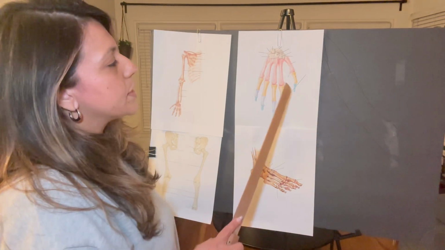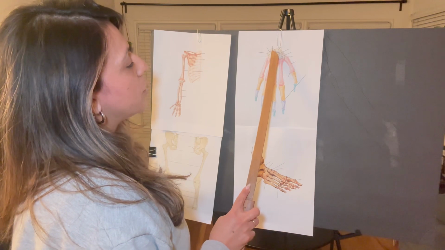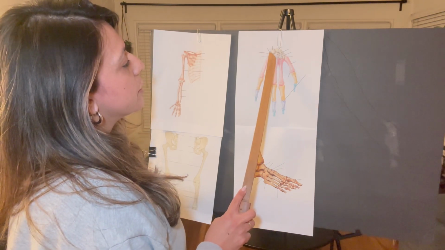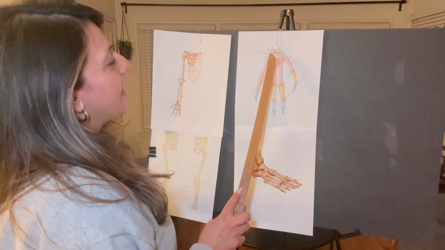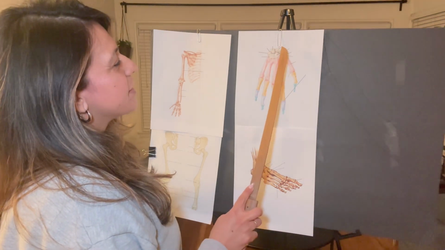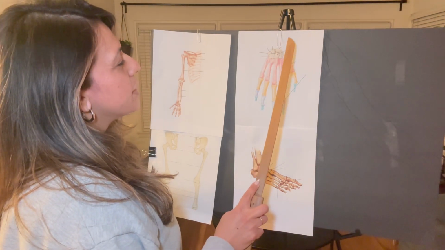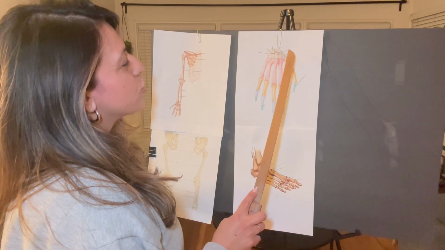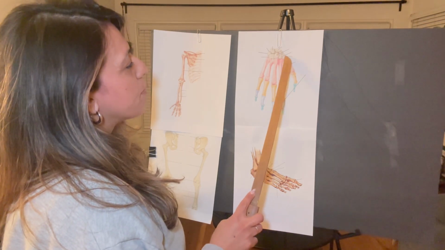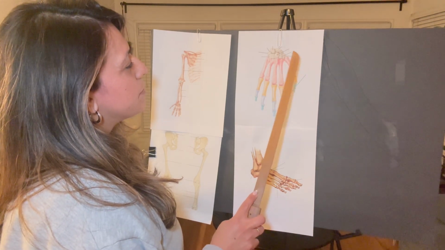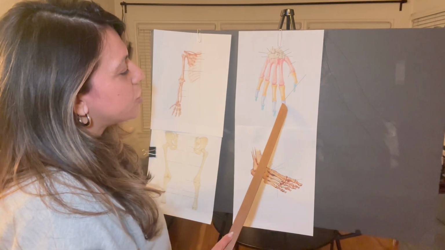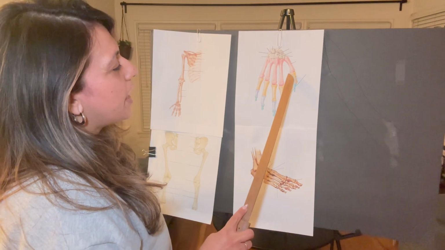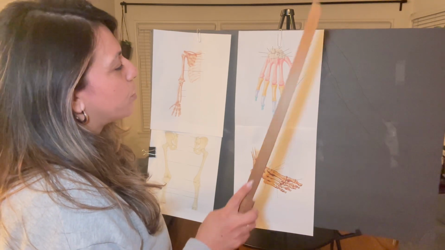The hand and wrist: the lunate, the triquetrum, pisiform, hamate, the scaphoid, capitate, trapezoid, trapezium, the metacarpal bones, phalanges, and the sesamoid bone.